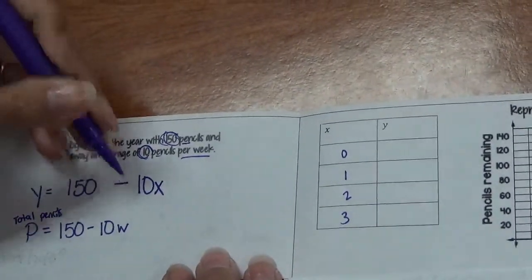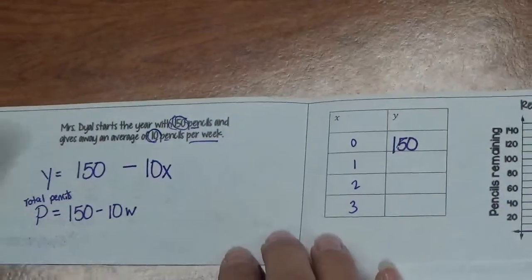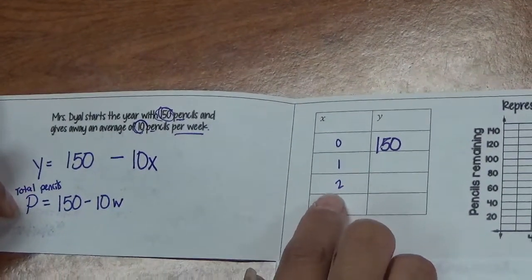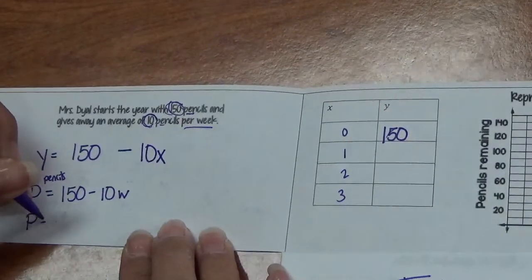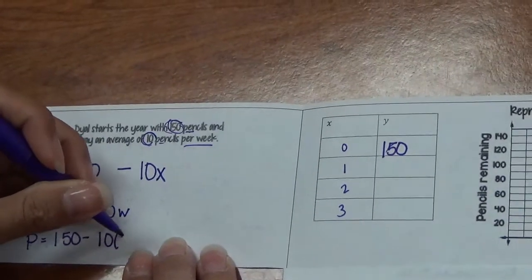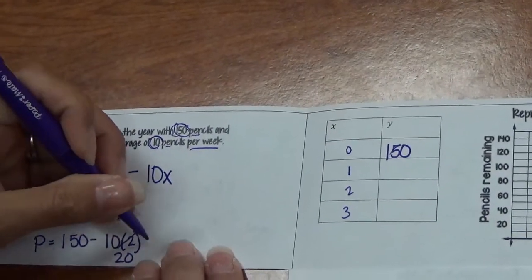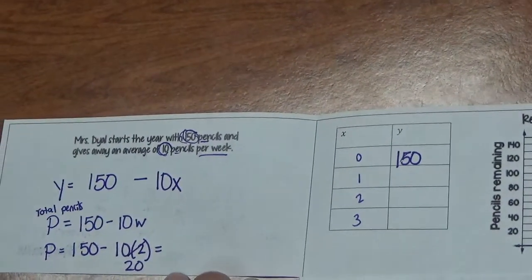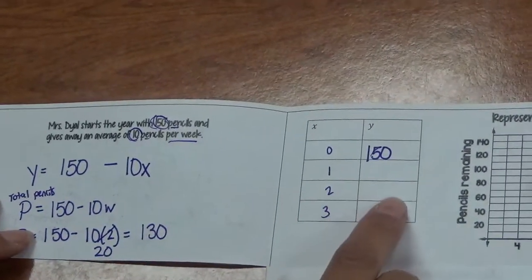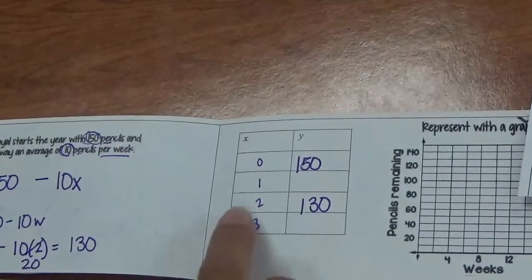So my first one is going to be 150. I know that because it's 0. Okay, let me go ahead and do the second one. Actually, let's skip that one. Let's go to number 2. So I'm going to write p in my equation minus 10 times 2, which is 20, equals 150 minus 20 is 130. So I need to make sure, because I skipped around, I'm going to write it right there, 130. Okay, I like to skip.